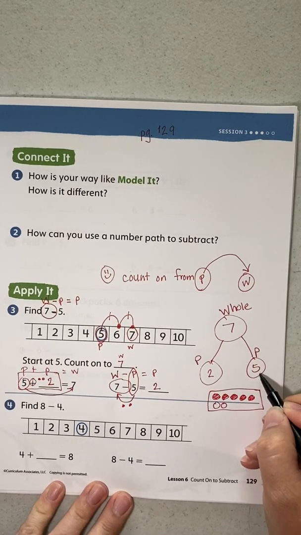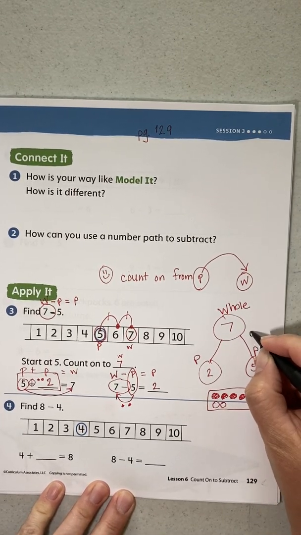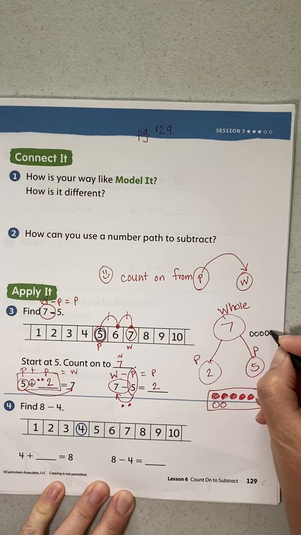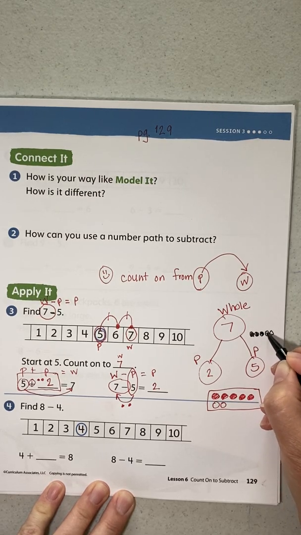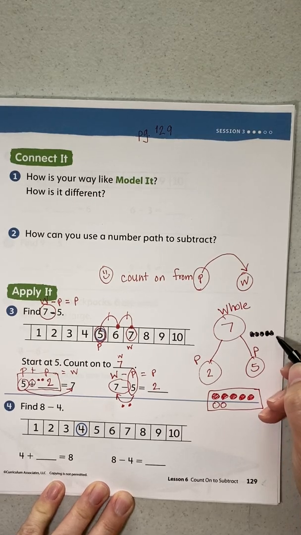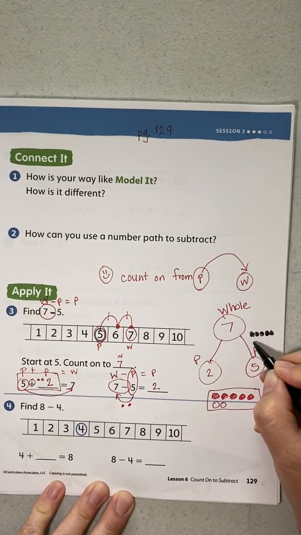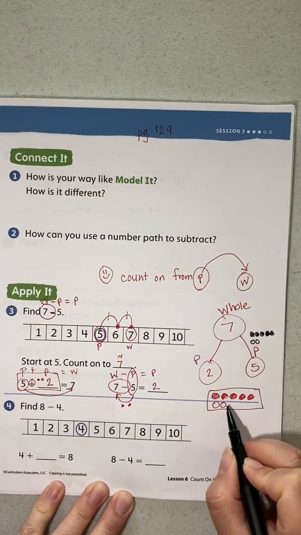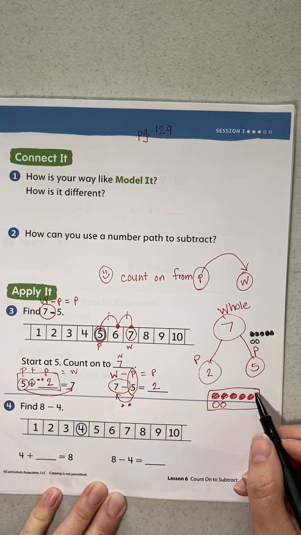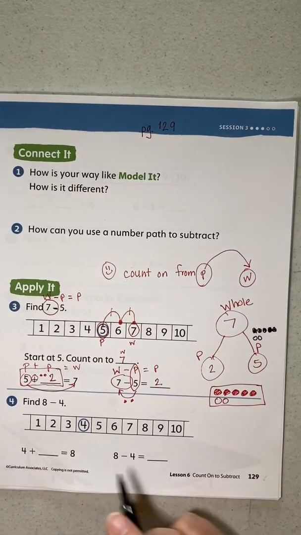We could also do it this way. We could start with 5. 1, 2, 3, 4, 5. Color in those 5. Okay, and count on to the whole. So 5, 6, 7. So counting up to the whole, this was starting with the whole and coloring in the parts. So that's just a different way of showing it.